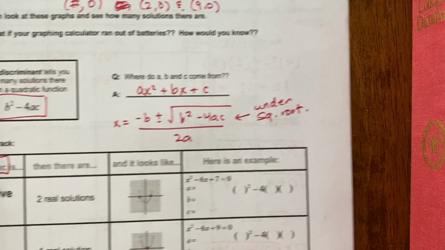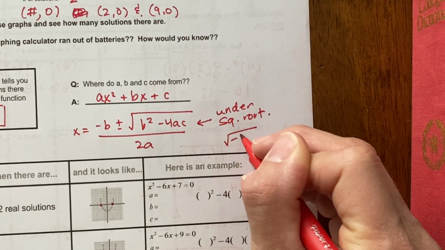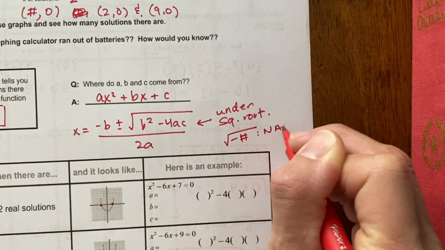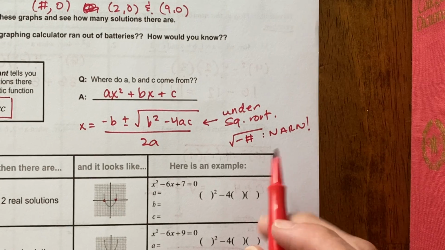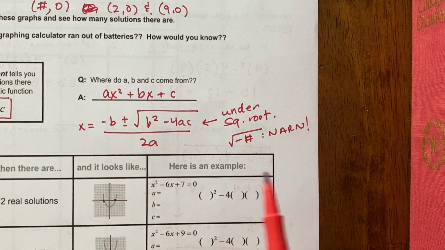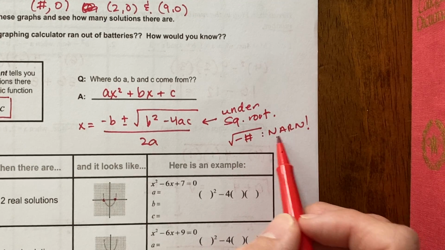And as we've talked about before, you can't take the square root of a negative number. So if you have a square root of a negative number, remember that was narn. Narn, right? So in order to have a solution or a real solution, you have to have a real number. And when you do the square root of a negative number, it is not a real number.